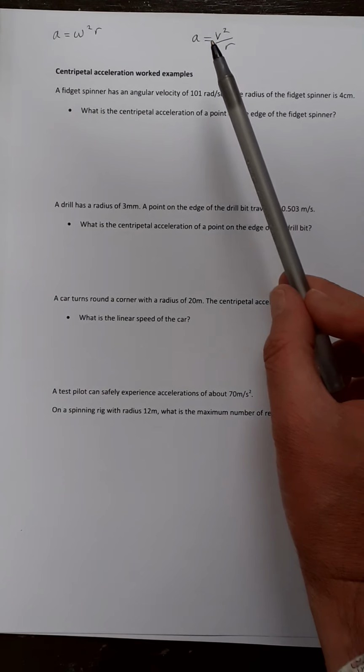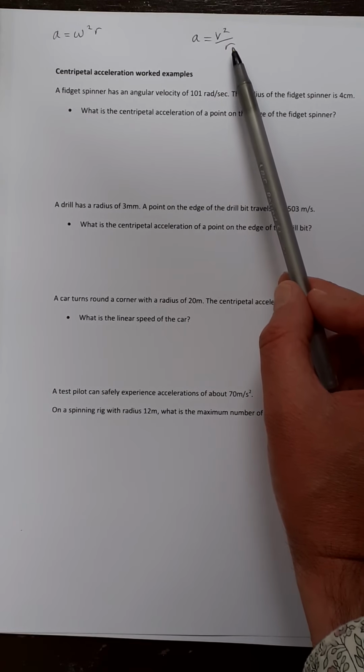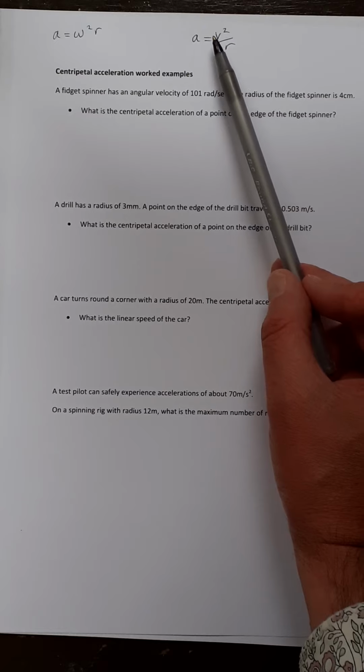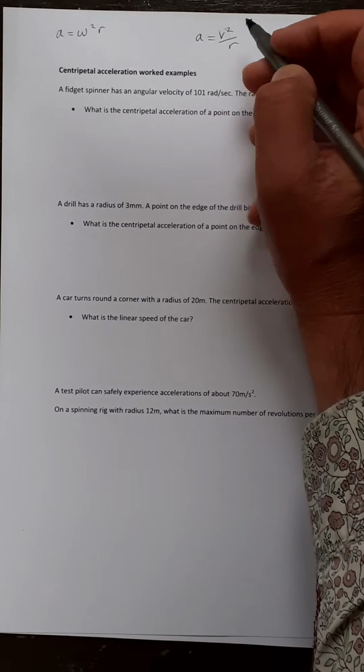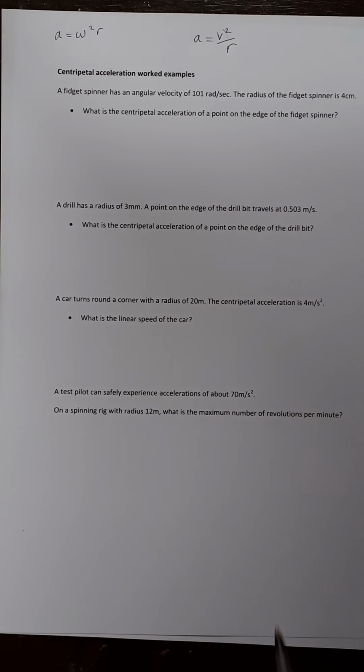So think about what that's going to feel like in a car. If I've got the same speed and I turn on a shorter radius, I'm going to feel more acceleration. A tighter curve with a shorter radius, it's going to feel like there's more acceleration. We're going to pull more G's, if you like.